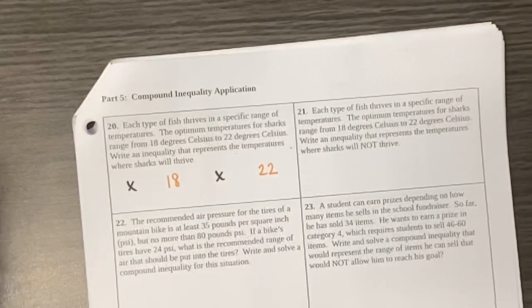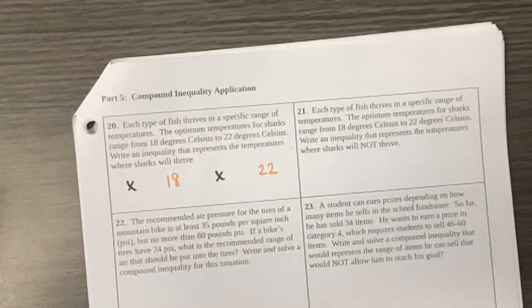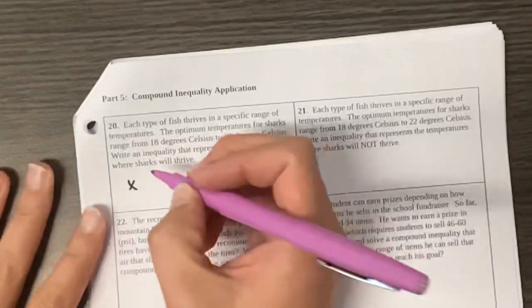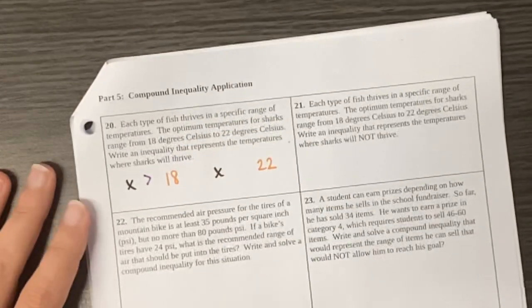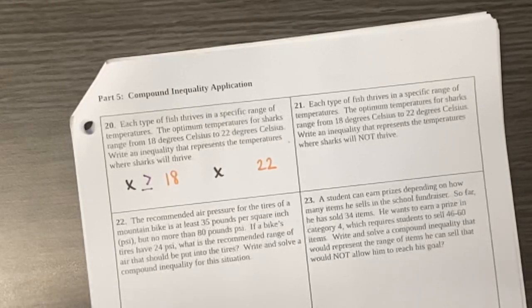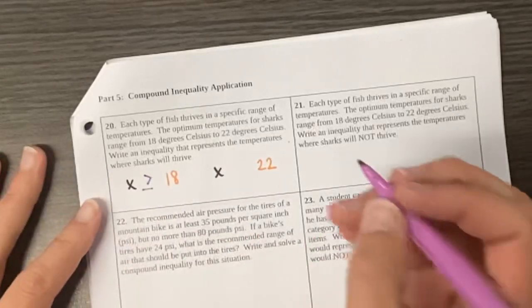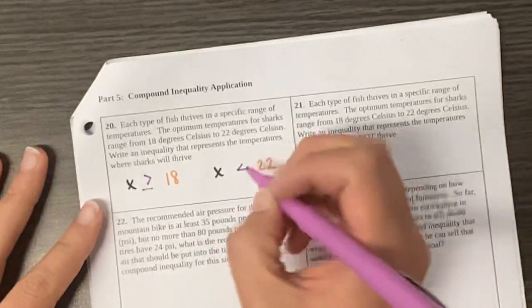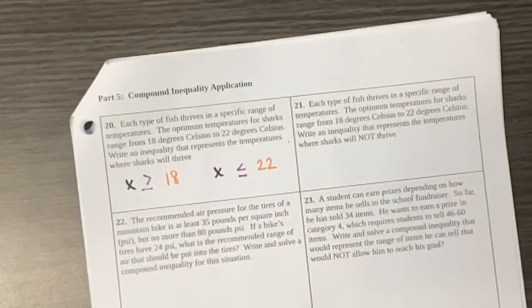So the things that we don't know, we do not know our signs yet. We do not know what word we're using. So it says the optimum temperatures for sharks ranges from 18 degrees Celsius to 22. So if it's going to range, that means it has to be 18 or higher, which means we need to eat the X because 18 is the smallest, but they are saying it's okay for it to be 18. So I should have a greater than or equal to. If it's ranging to something, that means that 22 is the largest, so it needs to eat the 22, and it's going to be equal to.